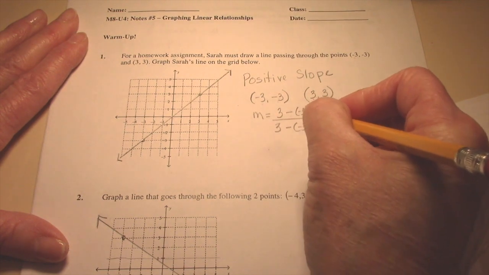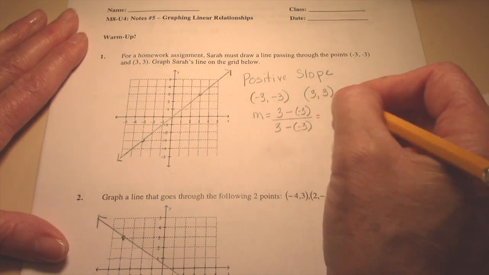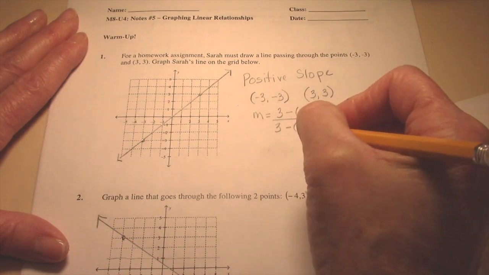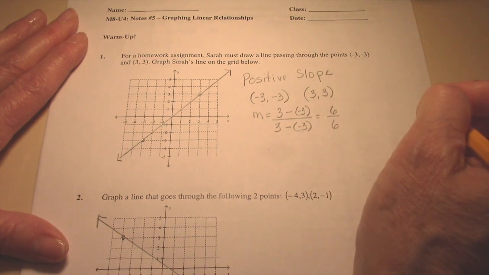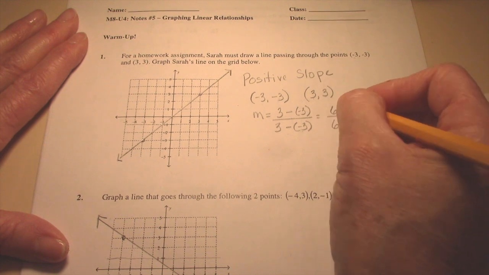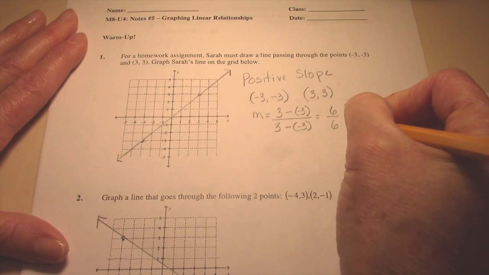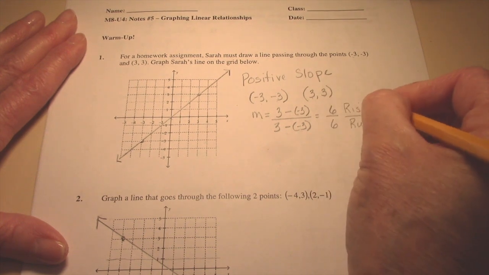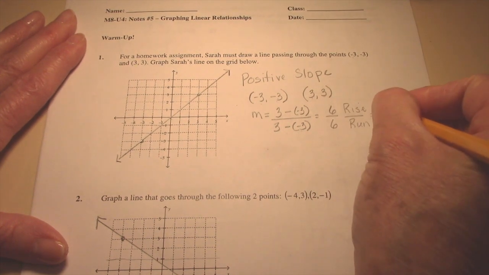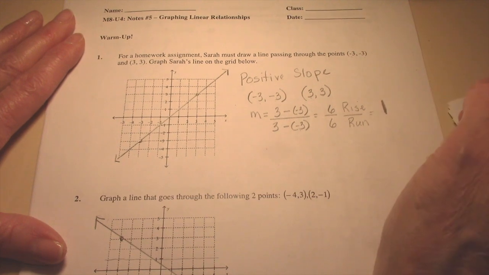What do we get? 3 plus 3 makes 6 over 3 plus 3 makes 6. 6 over 6. This is my rise, this is my run. And 6 over 6 makes 1.